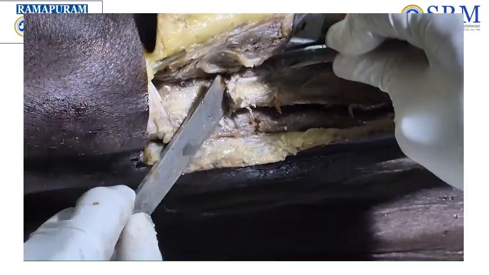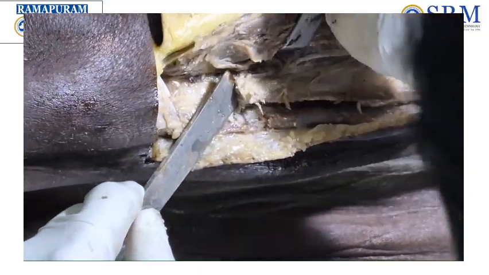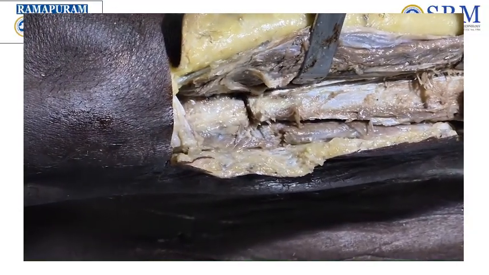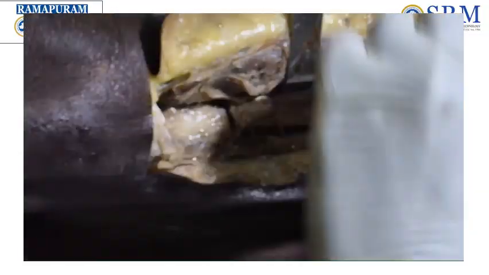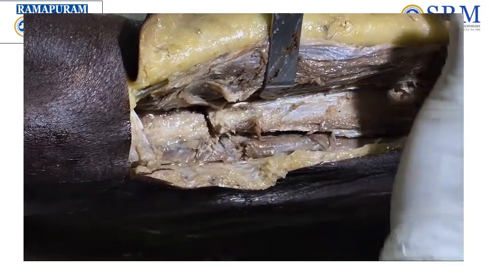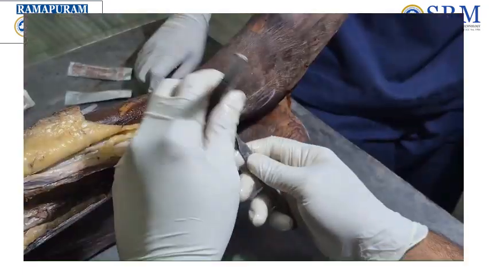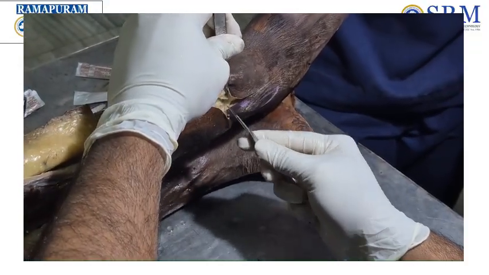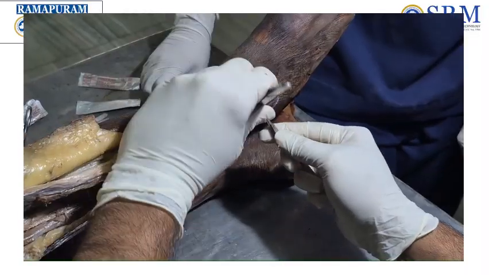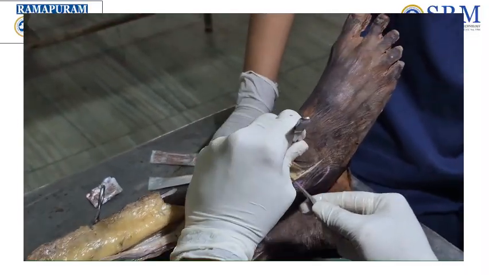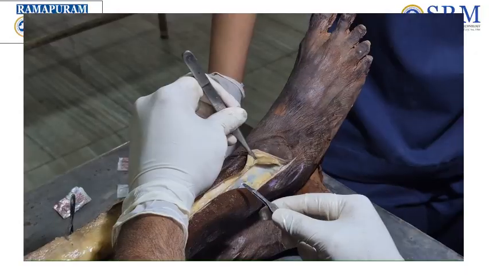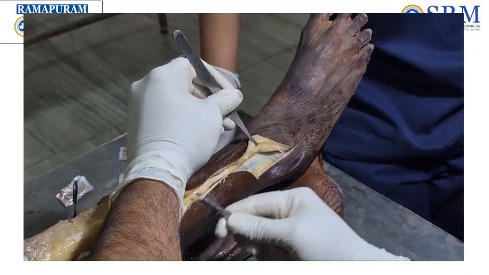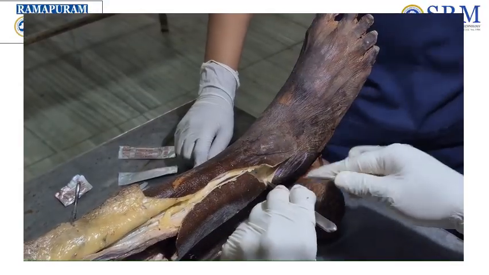Then we can enter into the middle compartment, exposing the interosseous membrane. So that structure is the sural nerve.